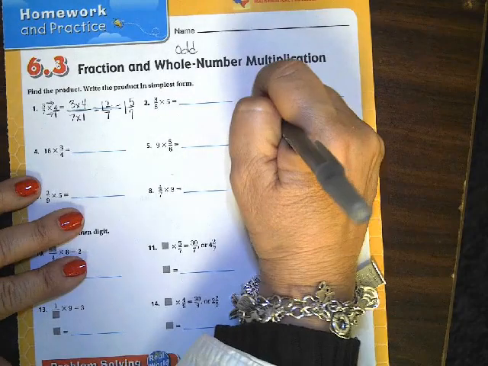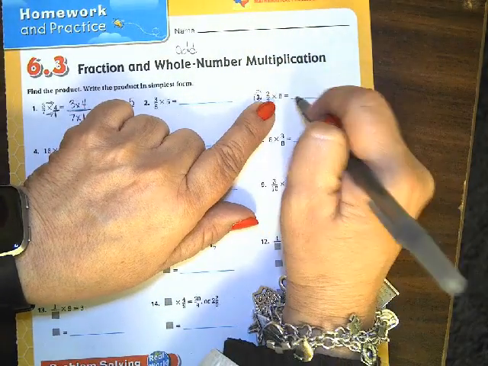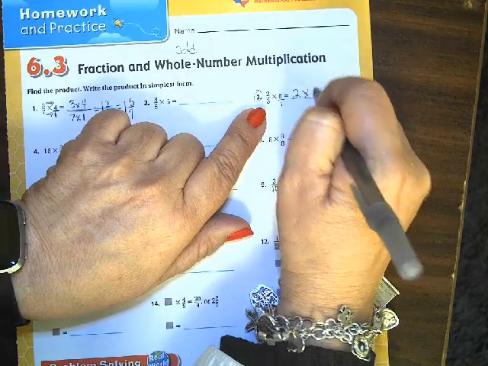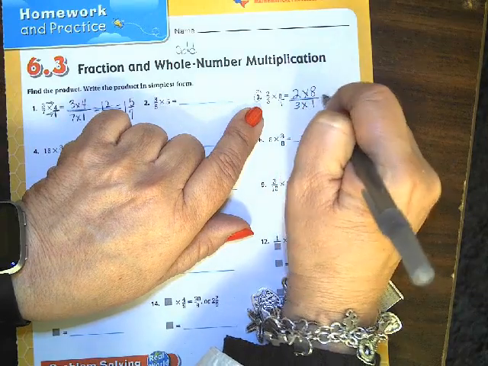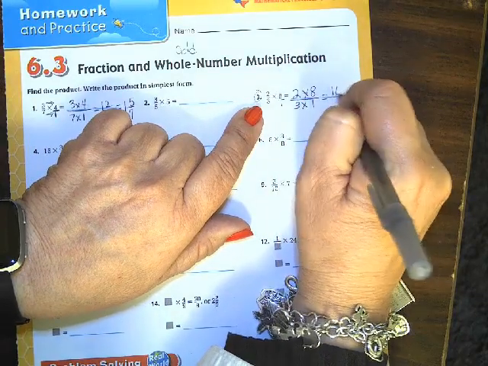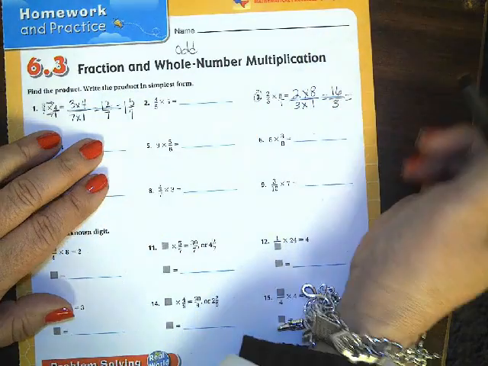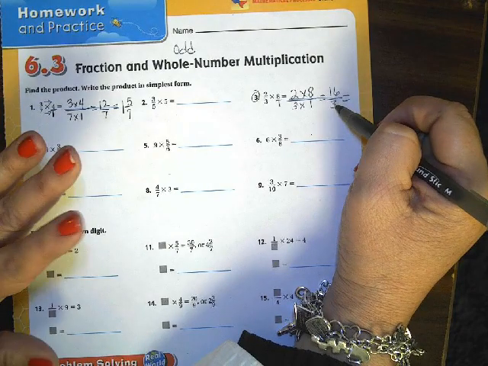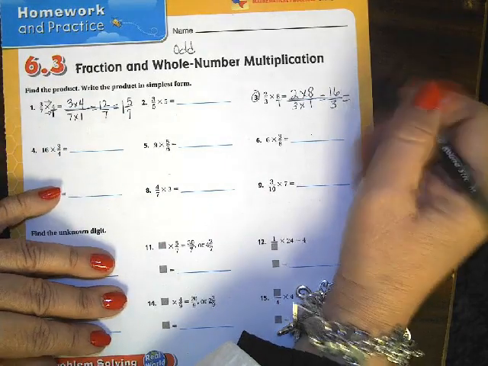All right, so we're doing odd numbers. Let's go to number 3. Again, I have to change my 8 into a fraction. I put that over 1. 2 times 8 over 3 times 1. 2 times 8 equals 16 over 3. 3 goes into 16 how many times? Well, 3 times 5 is 15.